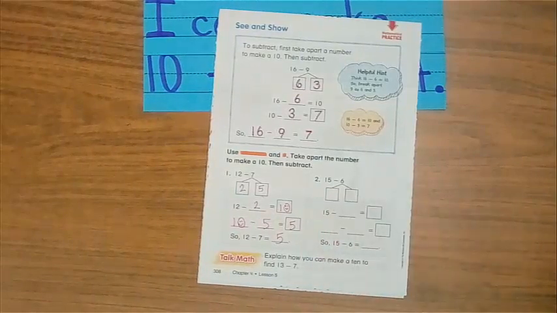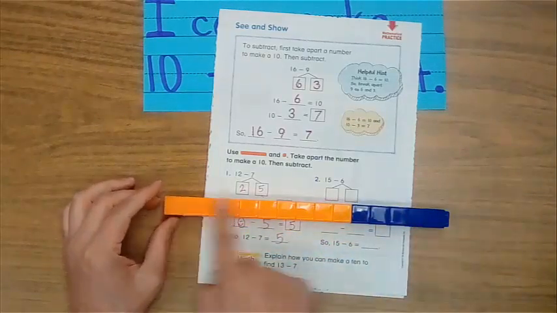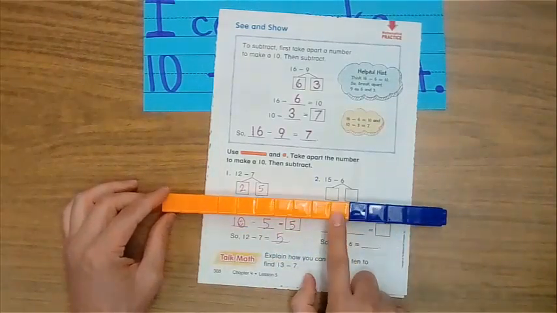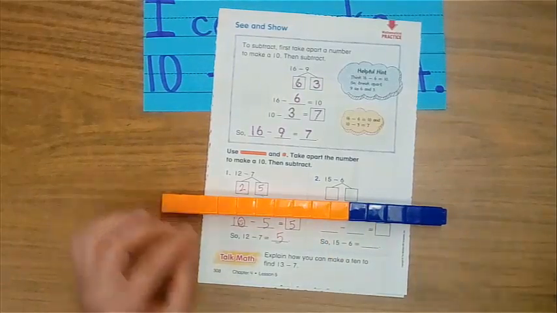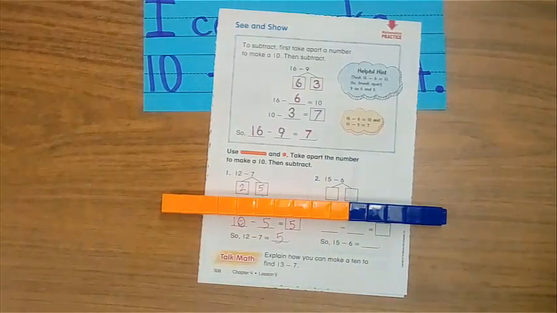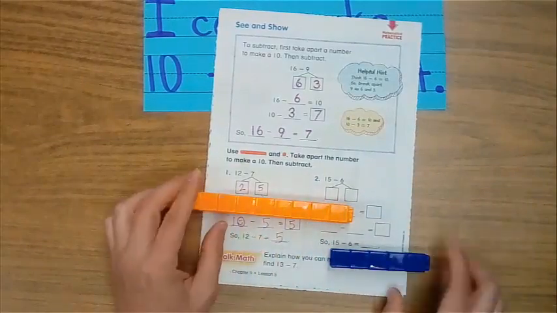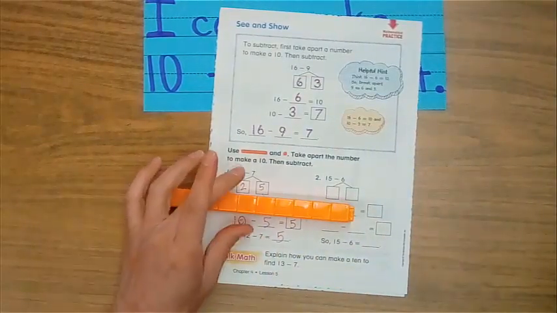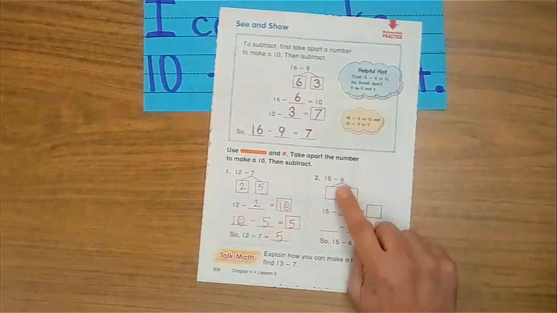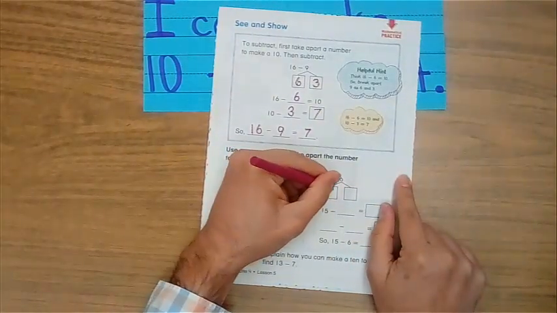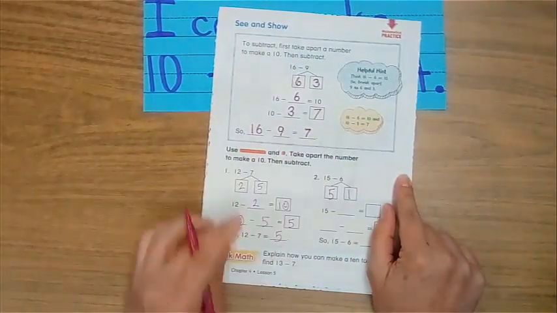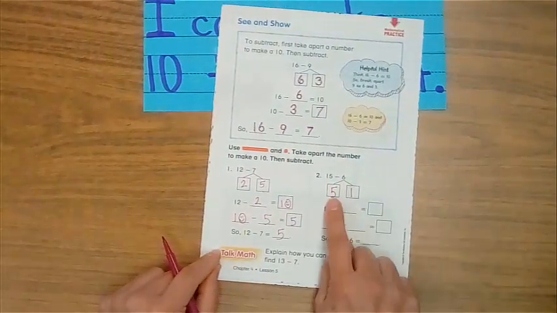Now, let's try this one. I have 15 minus 6. Okay, so if I have 15 blocks, I want to make a friendly 10. How many blocks do I need to take away? That's right. I need to take away 5 blocks in order to make a friendly 10. But I don't have a 5, I have a 6. Well, I know that 5 and 1 can also make 6. So now there's my 5.